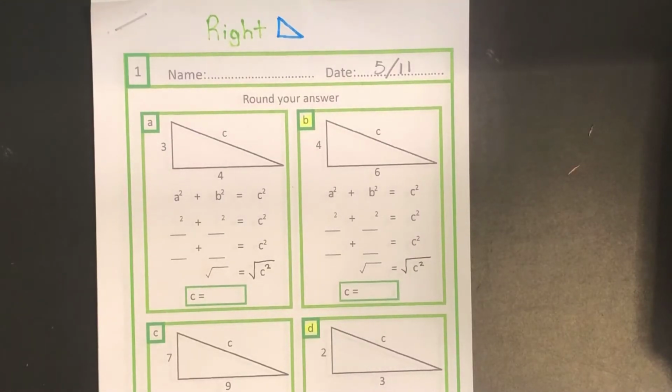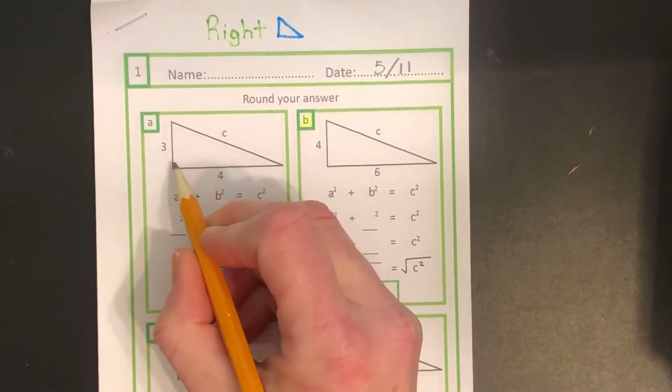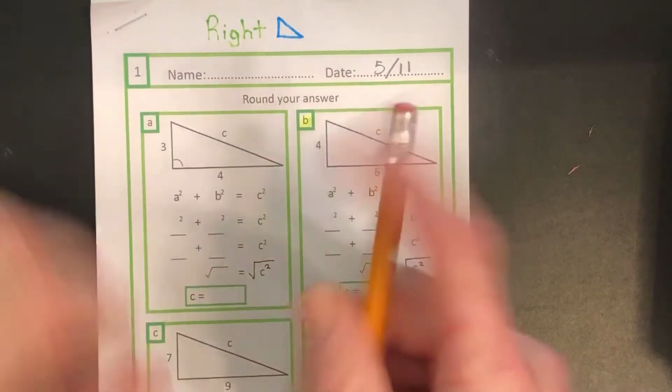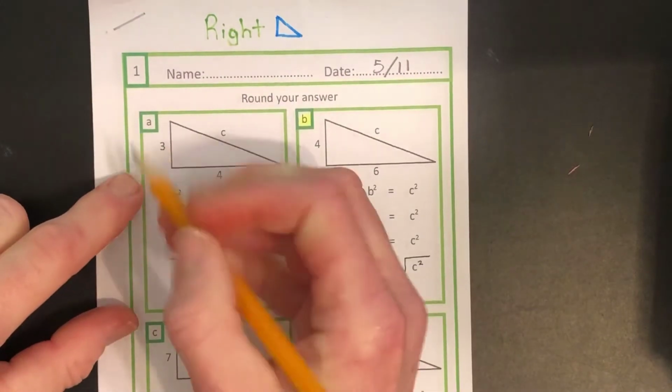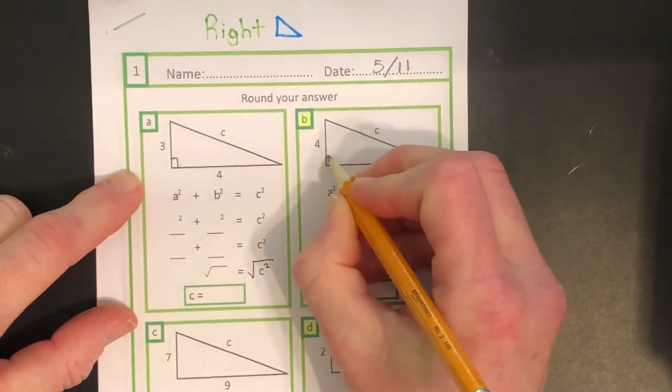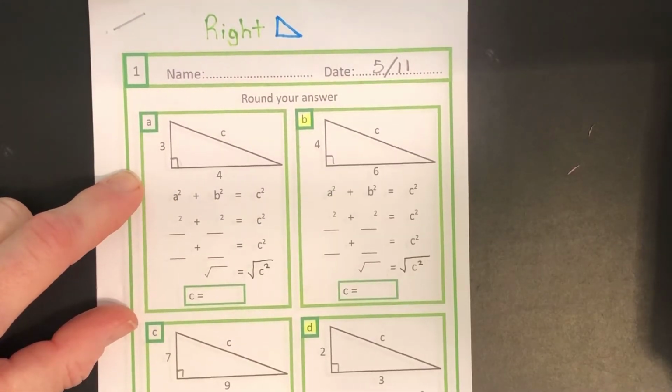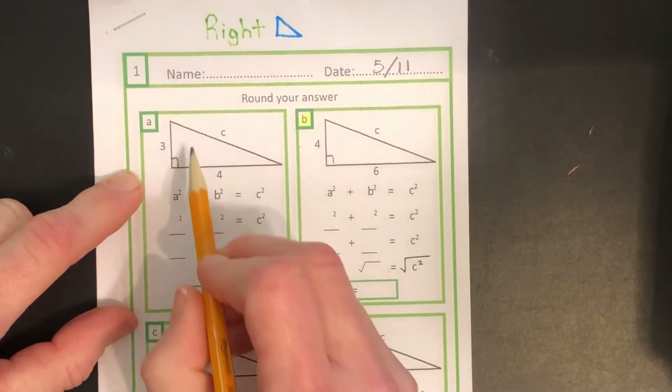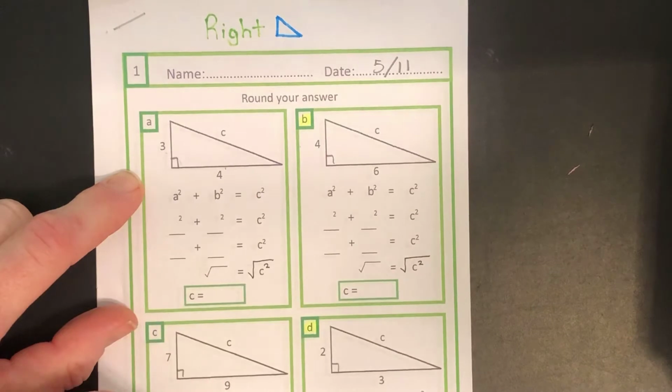Begin our right triangle book. A right triangle always has one angle that's exactly 90 degrees. And every one of these you will see that it has a square angle. In a right triangle, there is a formula for finding the length of the sides.